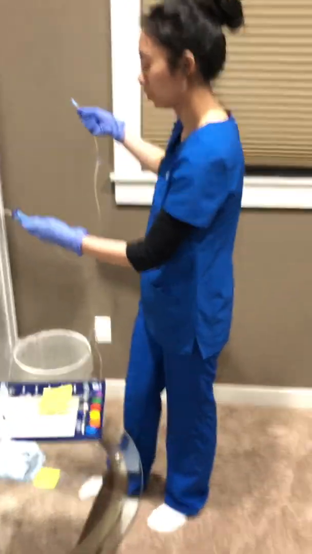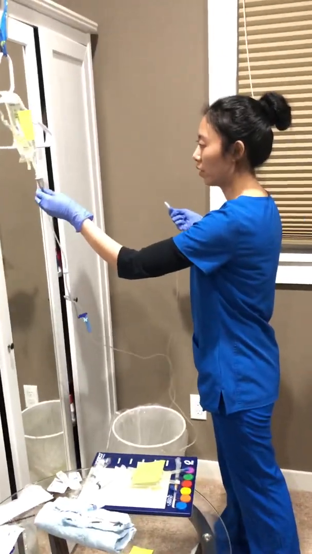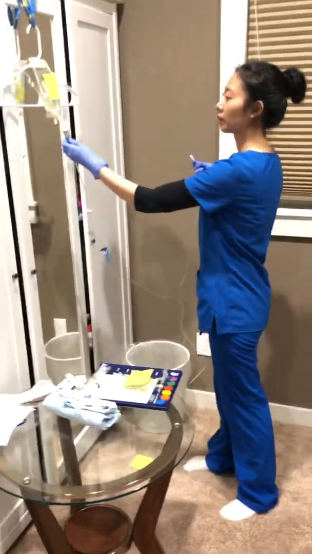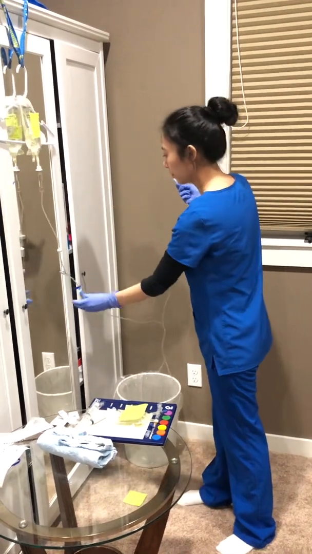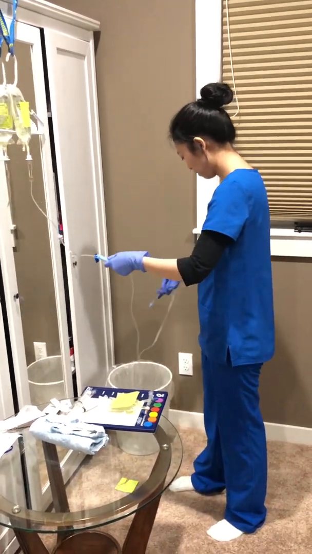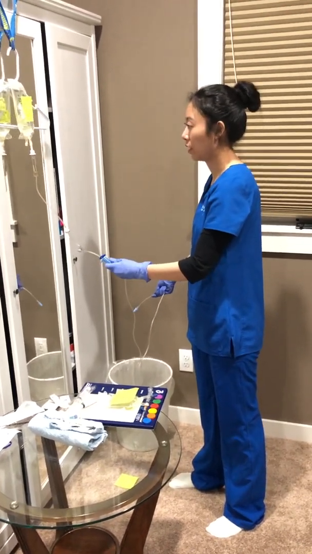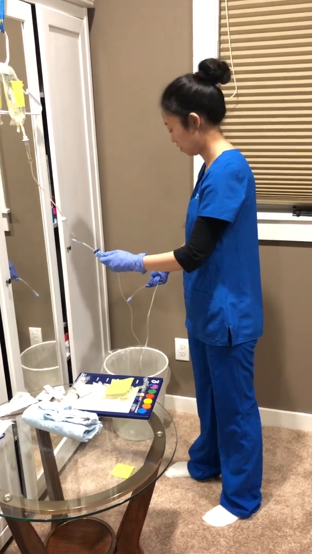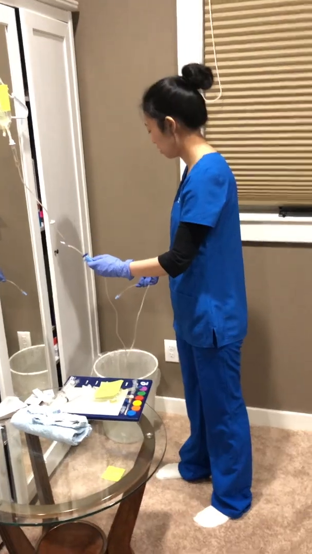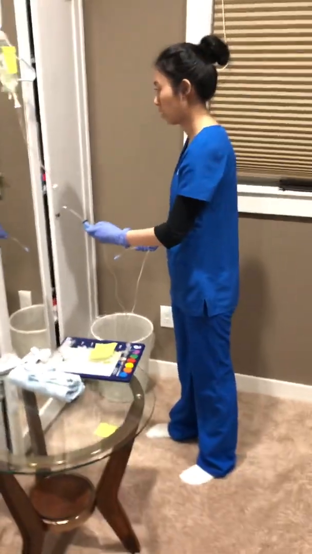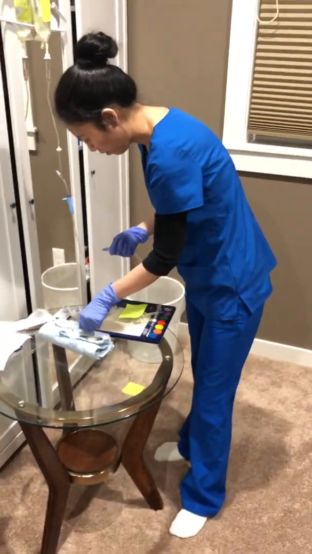Then I'm going to unclamp it, squeeze the chamber, like halfway. And I open the clamp. Make sure there's no air bubble. Okay, clamp it. So this one is already clean.